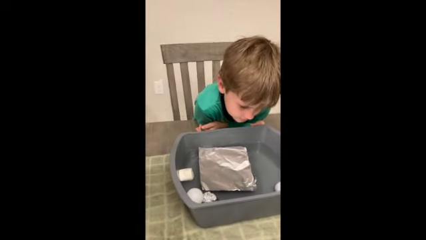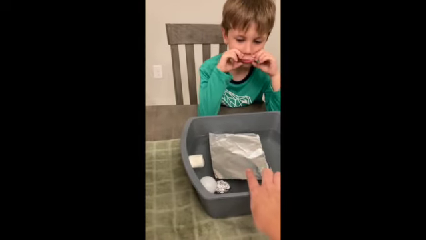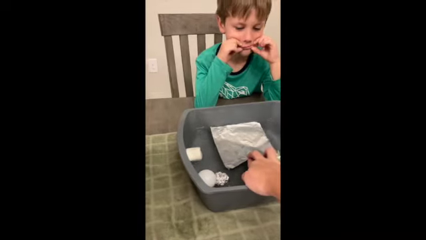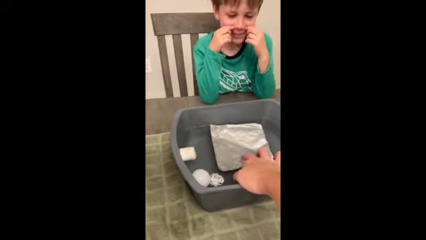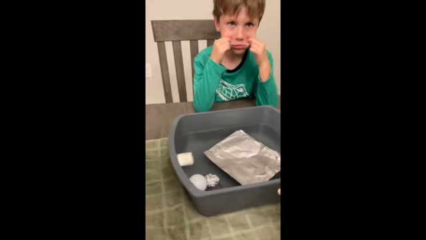All right, so when we design our boat, we're gonna get one piece of tin foil that's a 12 by 12. You need to make it look like a boat. Does this look like a boat right now? What does this look like? A piece of tin foil. It looks like a raft, right? It looks like a raft, not a boat. So yours needs to look like a boat.